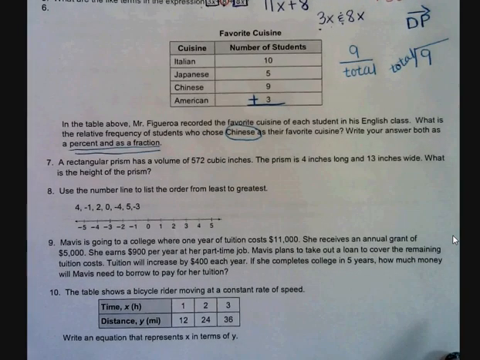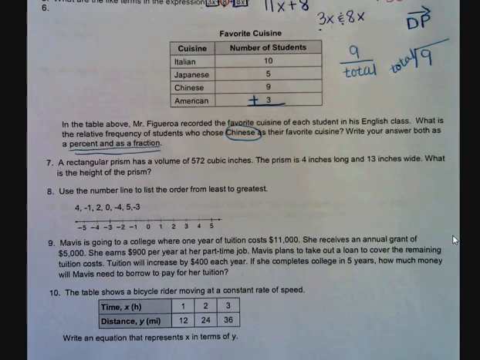Number 7. A rectangular prism has a volume of 572 cubic inches. By the way, your math lab code for today is coffee. Please write coffee under your name. Number 7. A rectangular prism has a volume of 572 cubic inches. The prism is 4 inches long and 13 inches wide. What is the height of the prism?